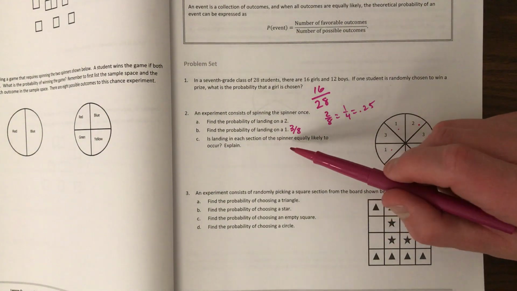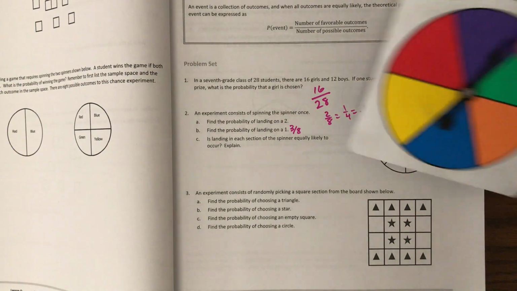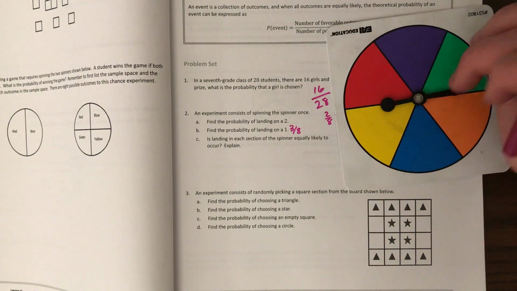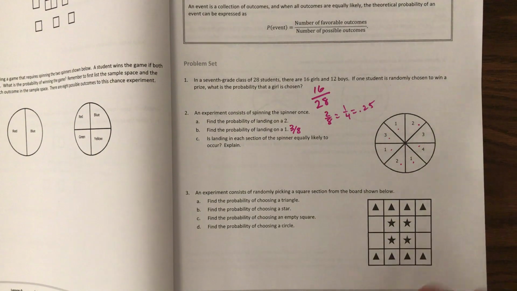Is landing in each section of the spinner equally likely to occur? I would say yes. I don't think there's any reason why landing here would be more likely than landing here, unless you're one of those people that wants to talk about, well, what if the thing's not perfectly flat, or what if the plastic is designed so that it's weighted? Yeah, whatever. If you want to talk about that, go ahead. I say they're all equal.